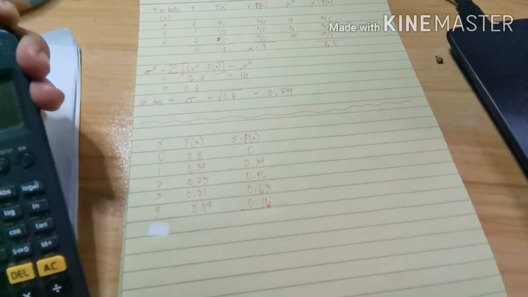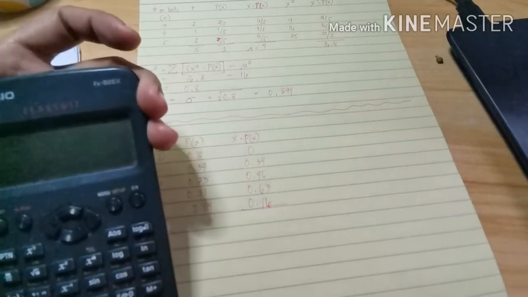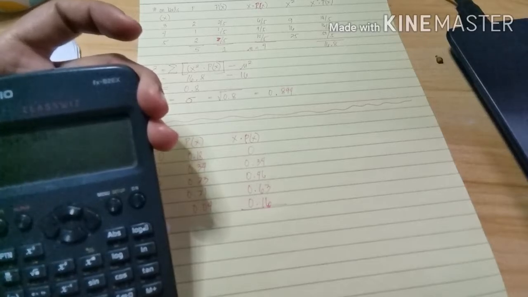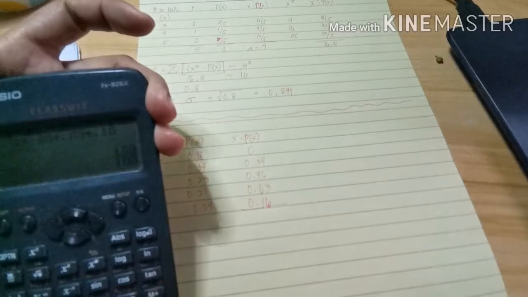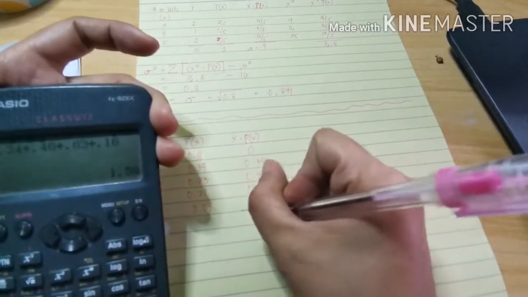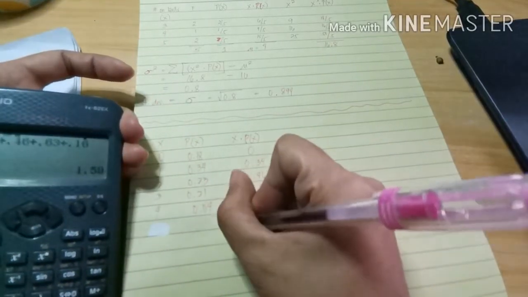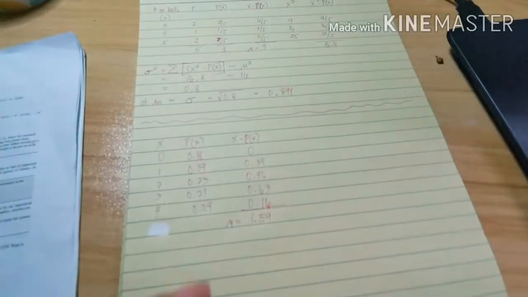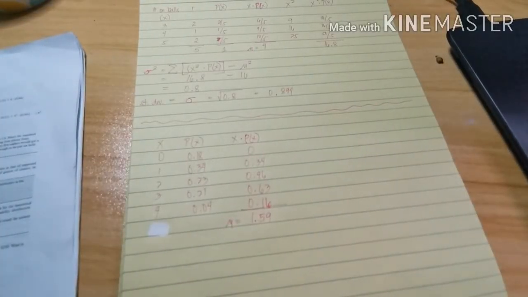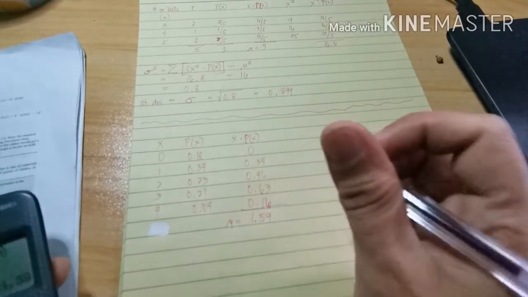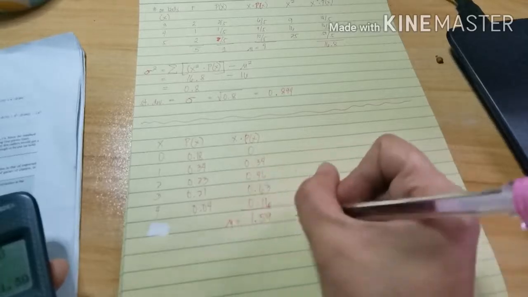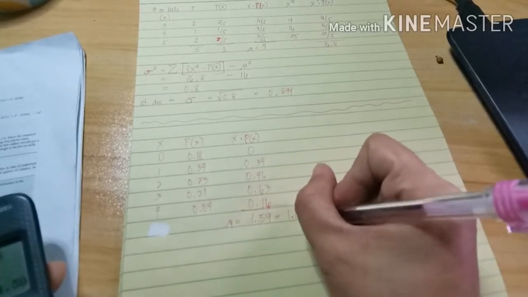So, 0.34 plus 0.46 plus 0.63 plus 0.16 equals, ayan, 1.59. So, this is our mean. Okay? 1.59. And we're going to use the rule for rounding, and we can round this as 1.6.